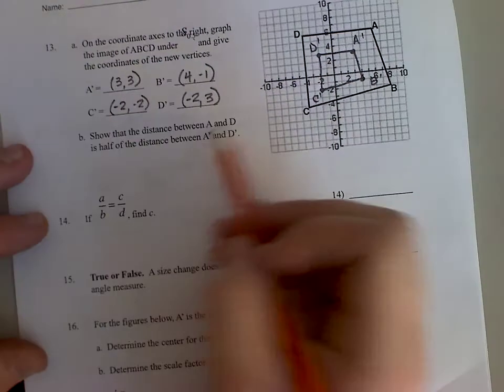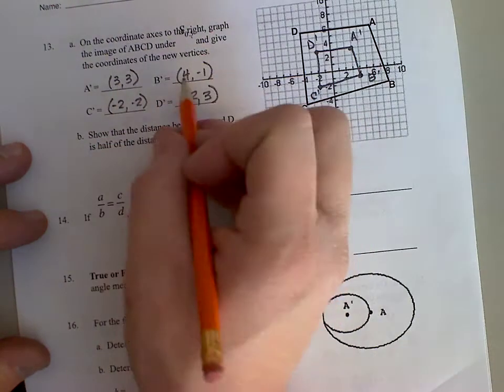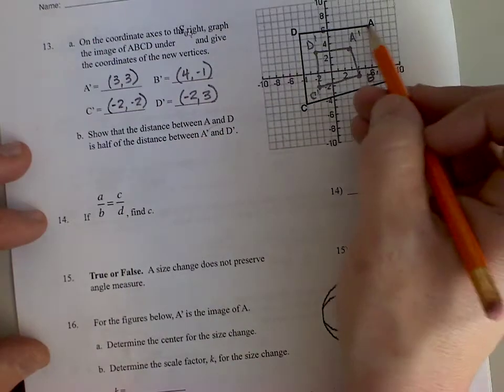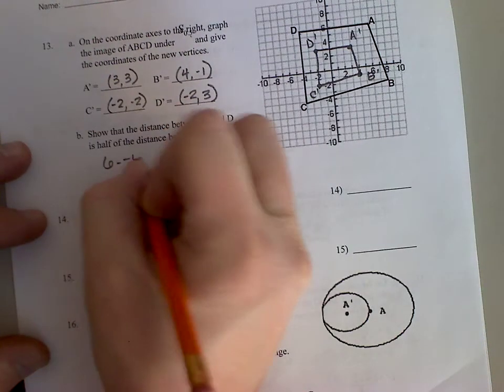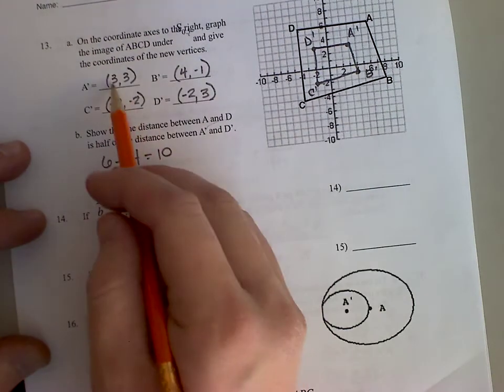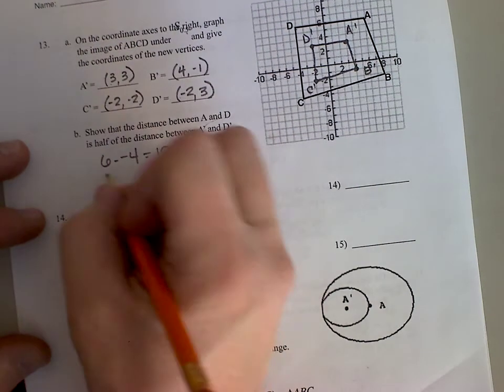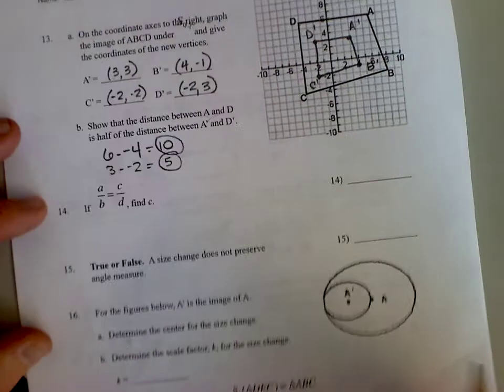Show the distance from A to D. From A to D, you could count it out, or you could just say, hey, A to D, it was over 6 and 4, so 6 minus -4 has a distance of 10. From A prime to D prime, 3 minus -2 has a distance of 5, half as big.